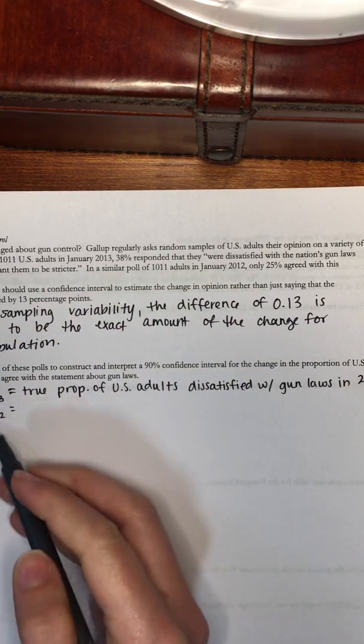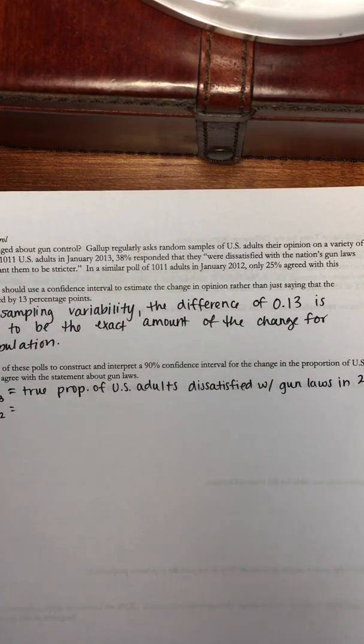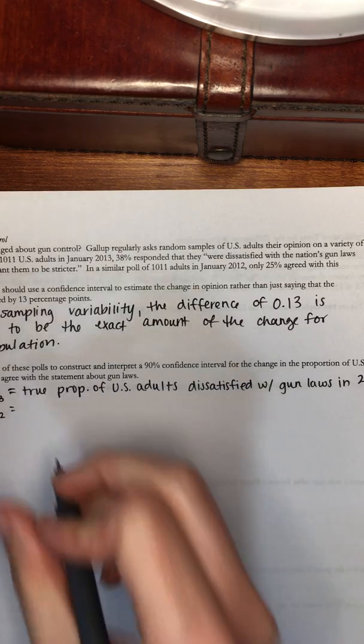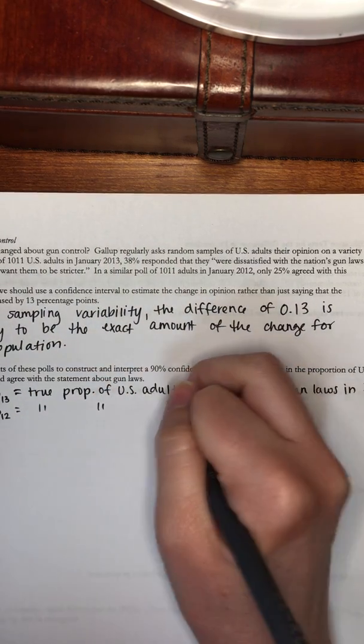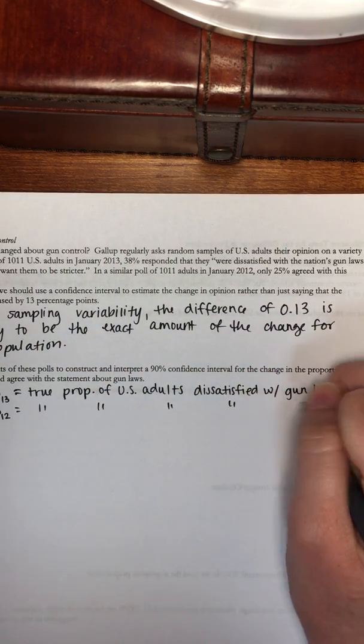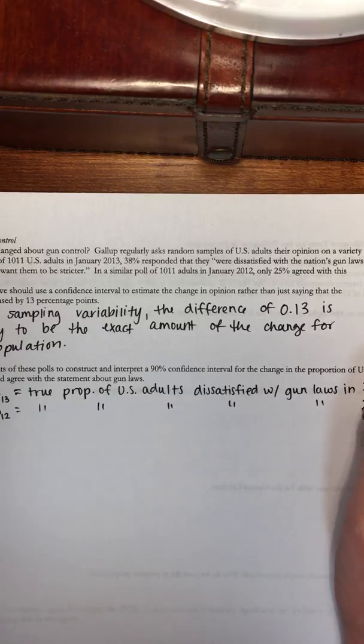And you can name these however you want. This will just help me keep straight which year it is I'm talking about. In 2012.